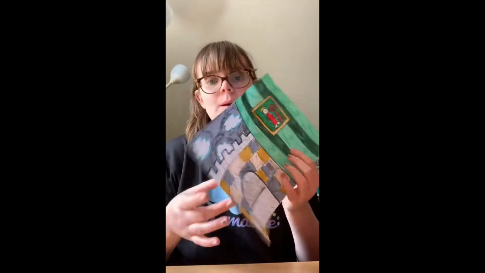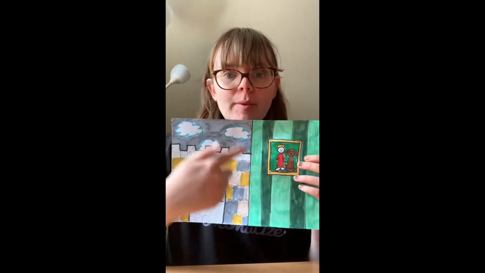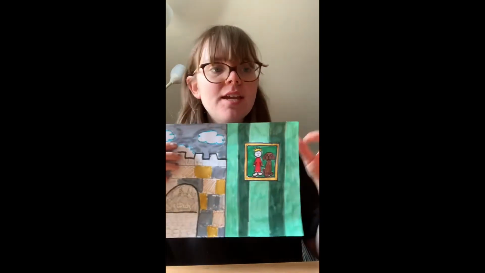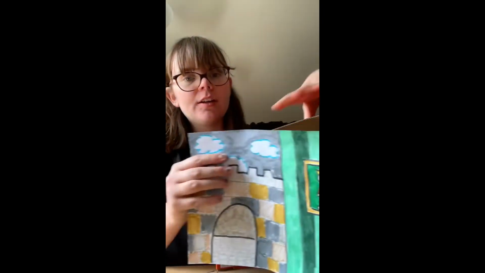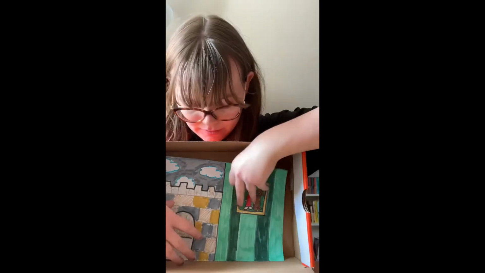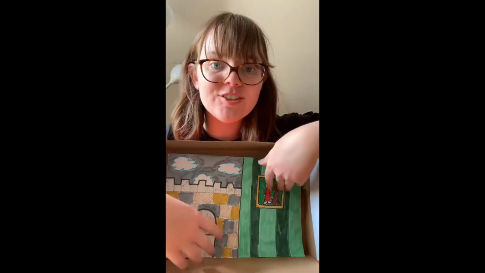Okay, so I've got my backdrop. You can see here I've got my outside courtyard and I've got inside of the castle. So I'm going to take this and I'm going to glue it into the back of the stage.